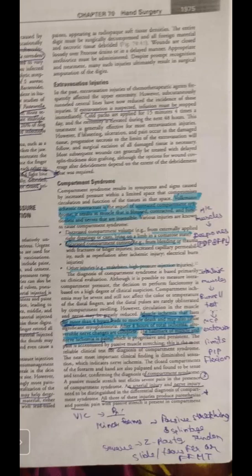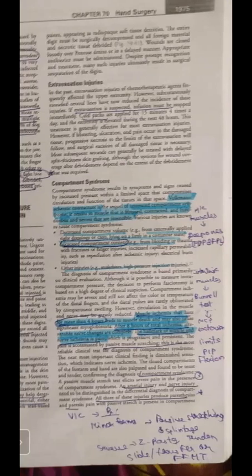I've written a few points on the side. Most commonly, fine touch and point sensation disappear first. In compartment syndrome, will fine touch go first? I'm not sure. I'll check and let you know.